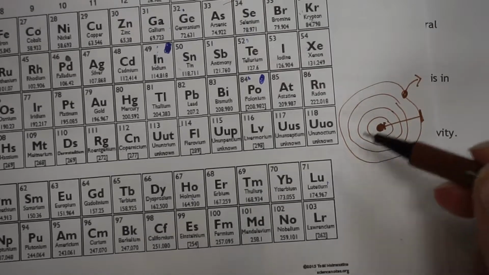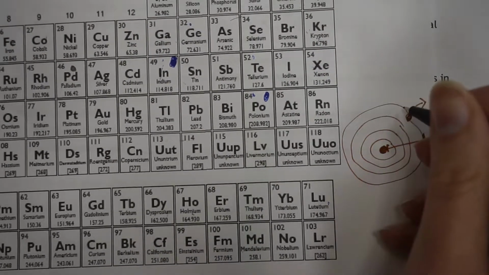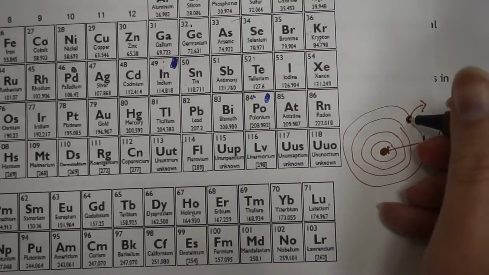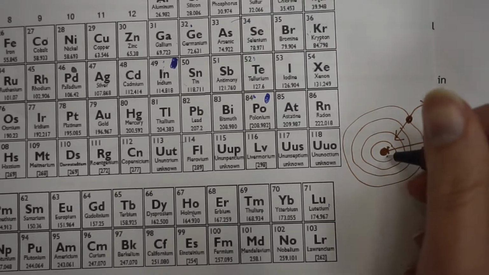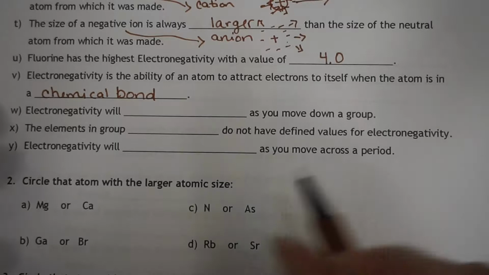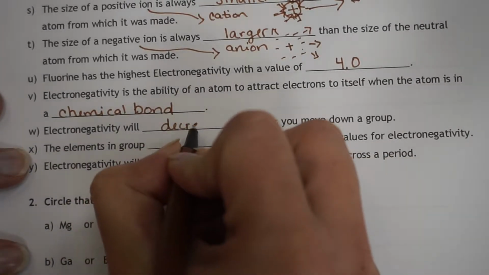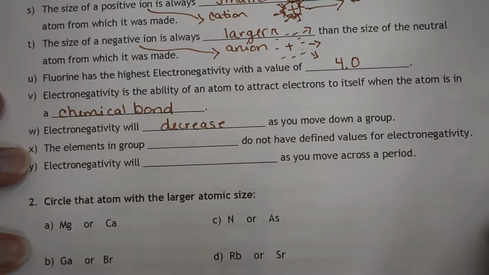And so as you add those energy levels, it's going to be further away from the nucleus. So the electrons aren't going to be as attracted to the nucleus because of that distance. So electronegativity will decrease as you move down a group.